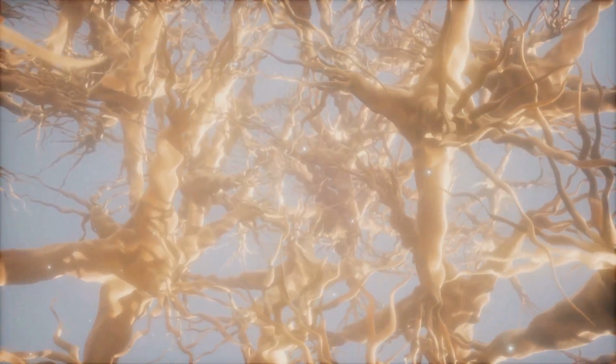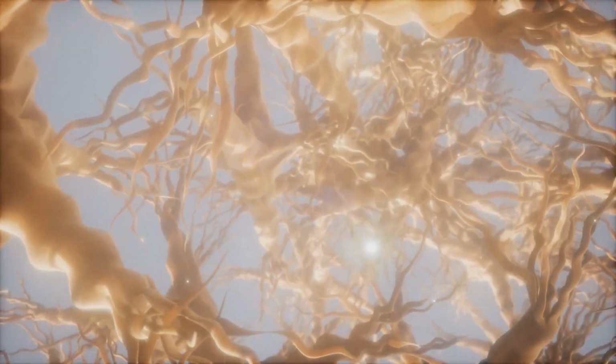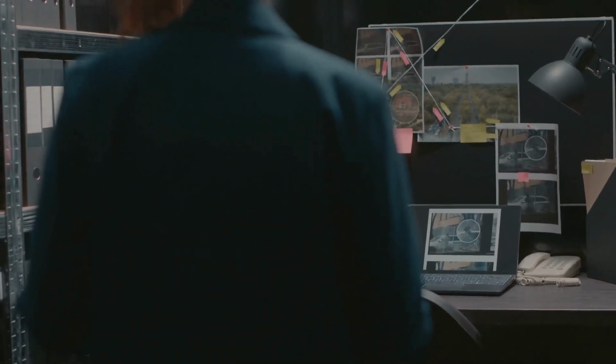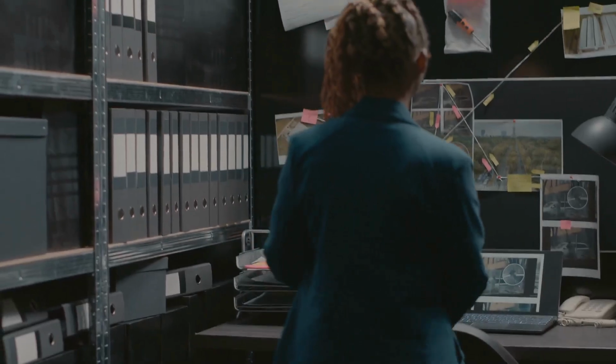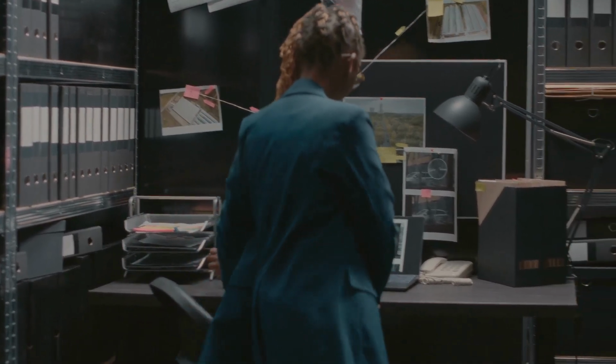This input layer is connected to a hidden layer. The hidden layer is where the real magic happens, as it processes the input data in complex ways. Think of this hidden layer as a detective looking for clues in the input. It tries to find patterns and relationships that aren't immediately obvious.